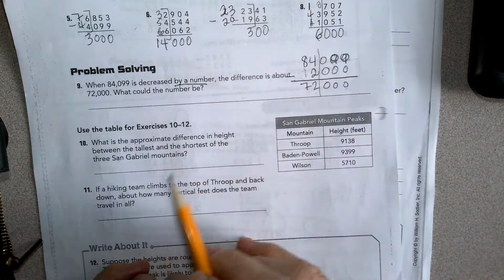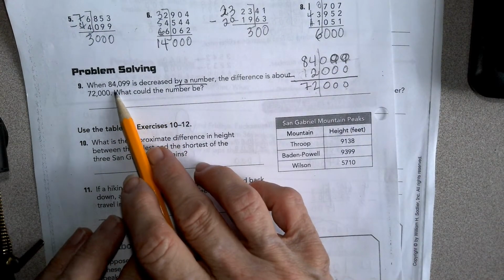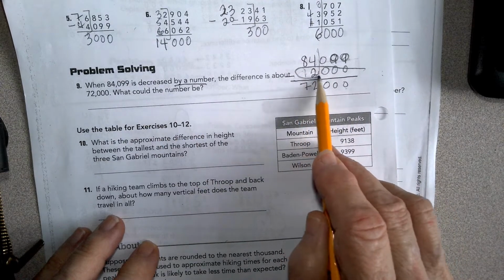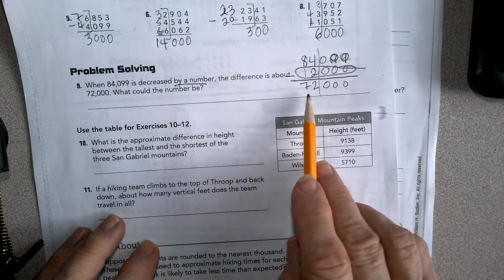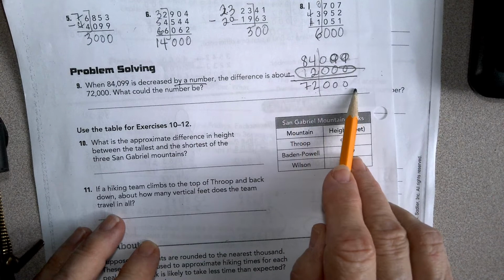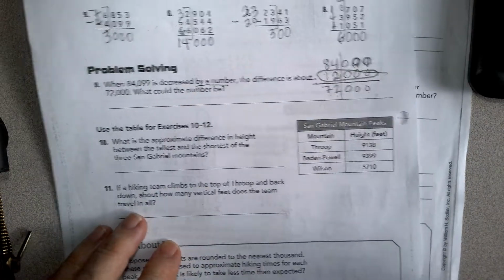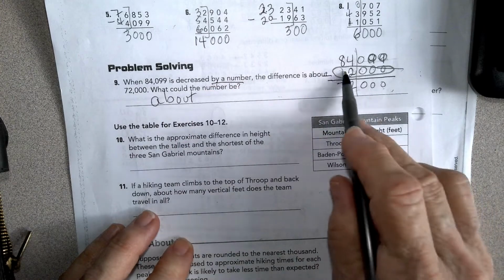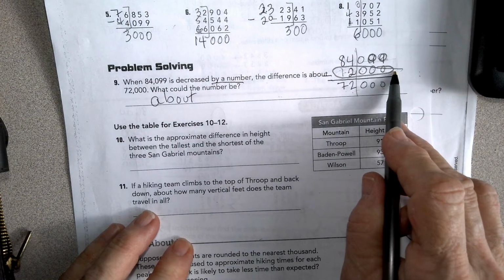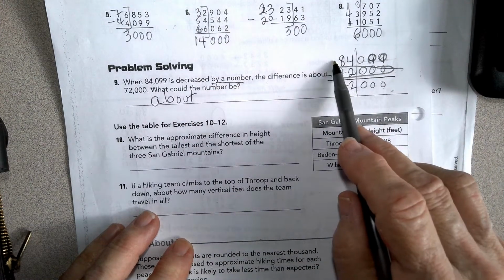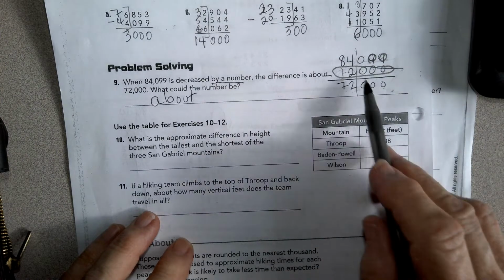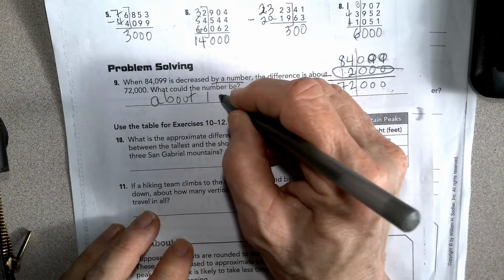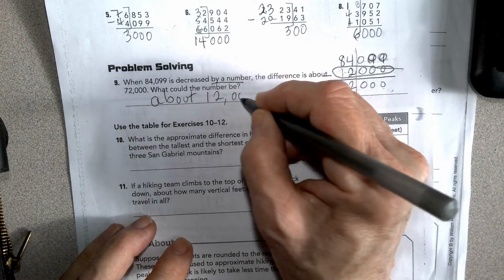Okay, so when approximately 84,000 is decreased by 12,000, the difference is about 72,000. So our number is about 12,000. But that's how you have to find it. You have to set up a regular problem, minus blank equals 72,000. So our mystery number is about 12,000.